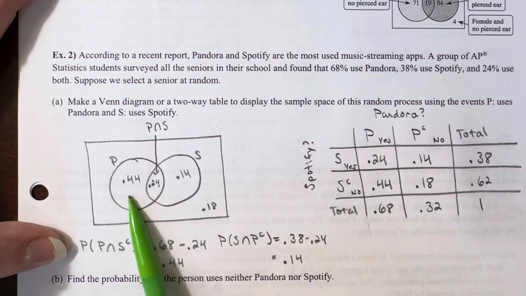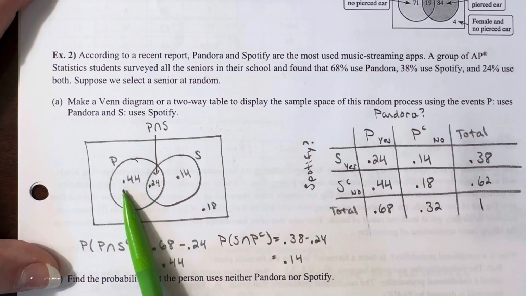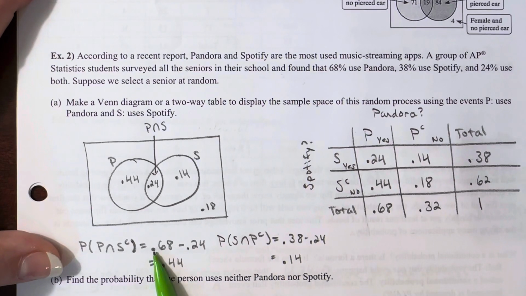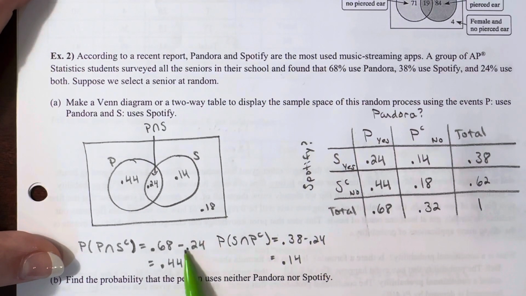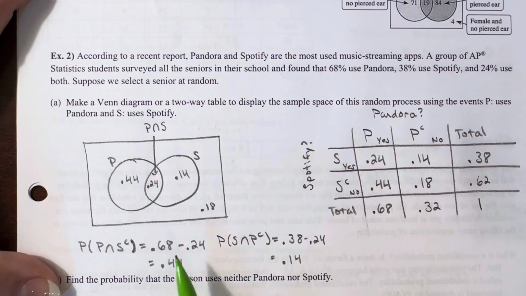So this section right here is actually the people who use Pandora but don't use Spotify. So they only use Pandora. So that would have been the 0.68 overall minus the portion of the Pandora people who use Spotify. So 0.68 minus 0.24 gives me 0.44.